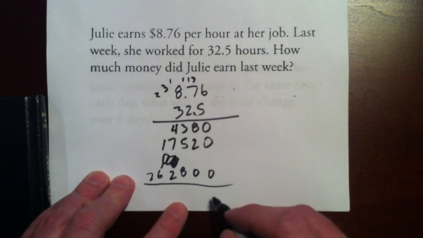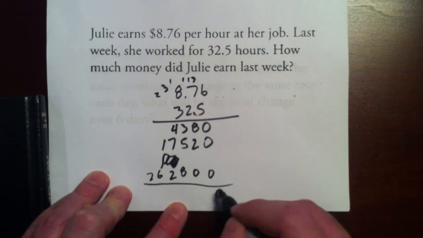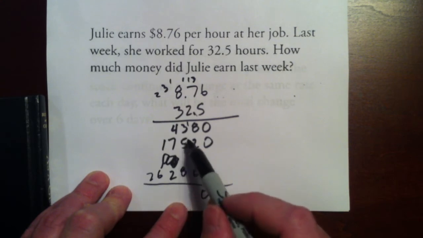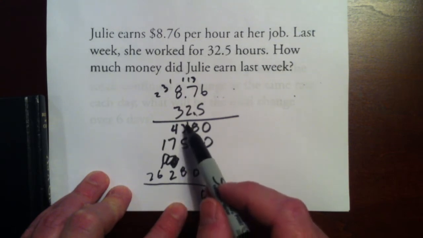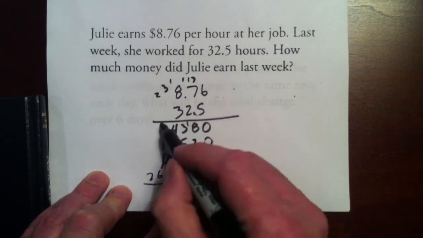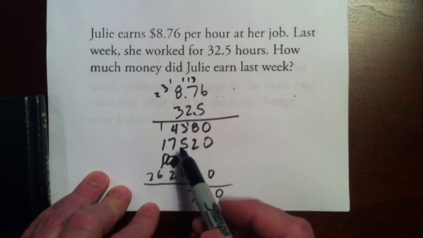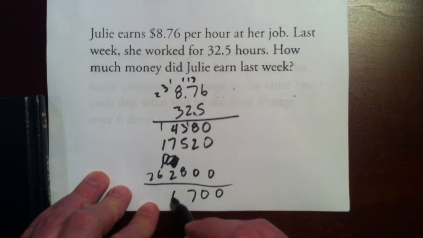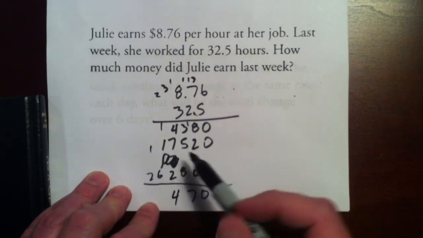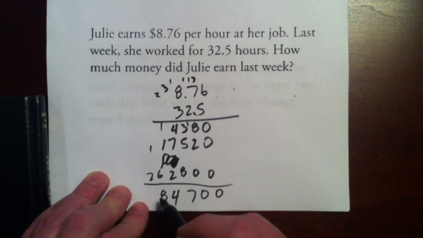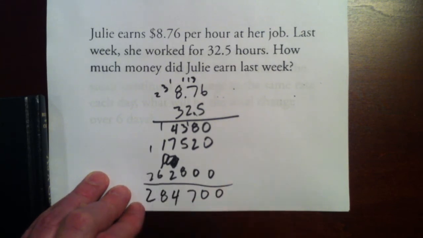Add all these guys up. That's 0. That's 0. Carry the 1. 8 plus 5 is 13. Plus 3 is 16. Plus 1 is 17. Carry the 1. 1 plus 4 is 5. Plus 7 is 12. Plus 2 is 14. Carry the 1. 1 plus 1 is 2. Plus 6 is 8. And then you've got a 2 all by itself.